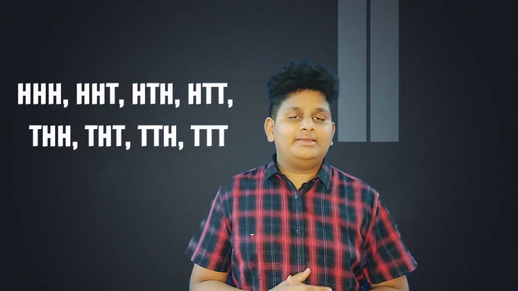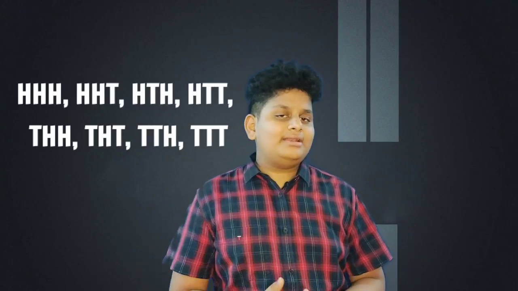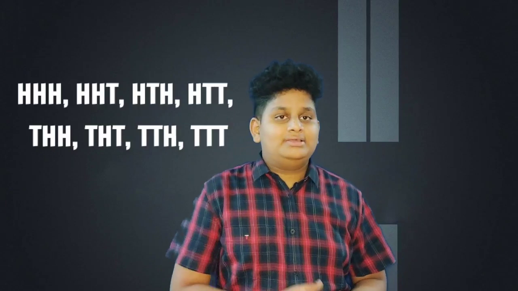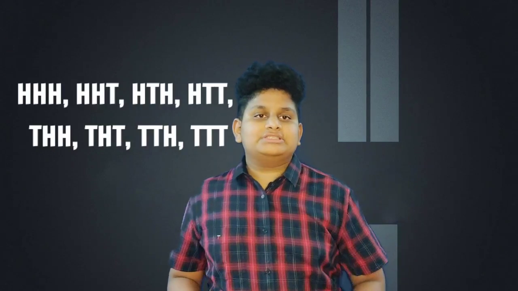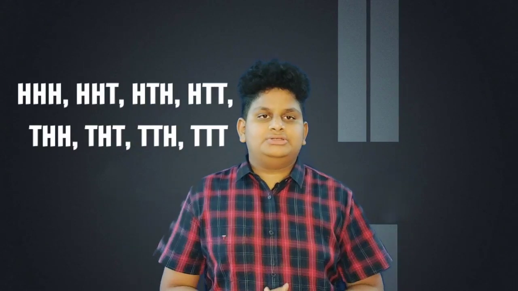That's correct. The possibilities are head, head, head; head, head, tail; head, tail, head; head, tail, tail; tail, head, head; tail, head, tail; tail, tail, head; tail, tail, tail. These are the 8 possibilities when 3 coins are tossed.